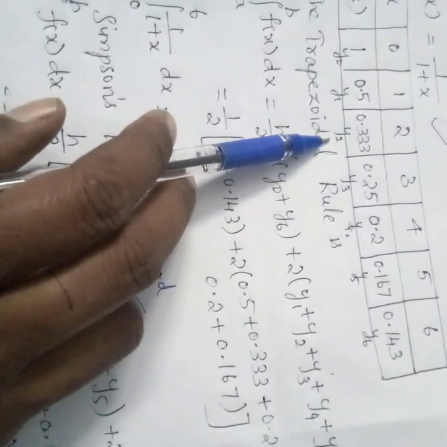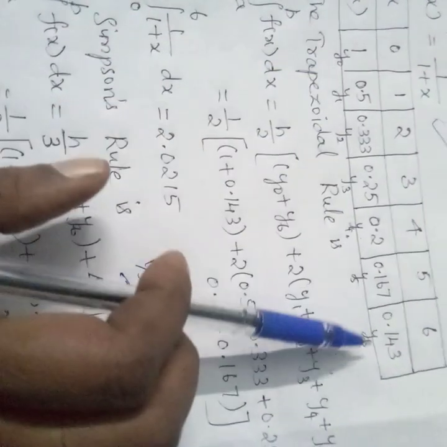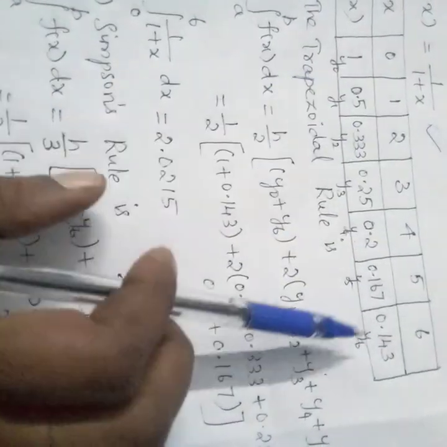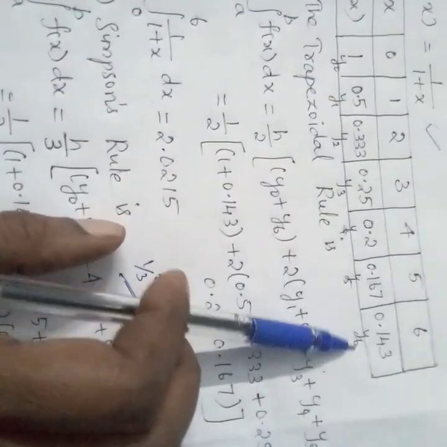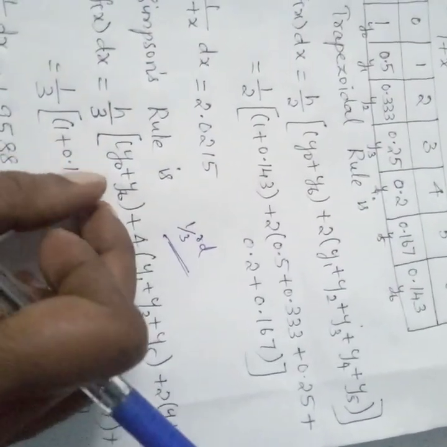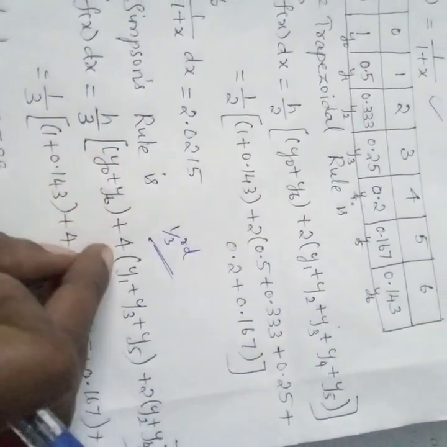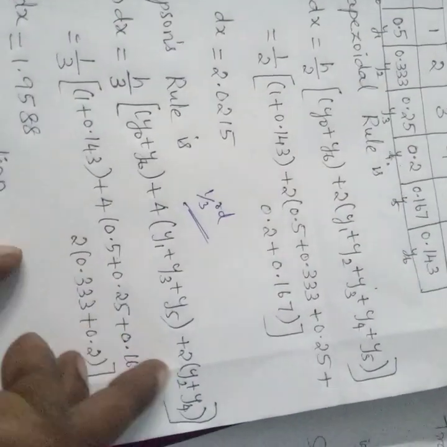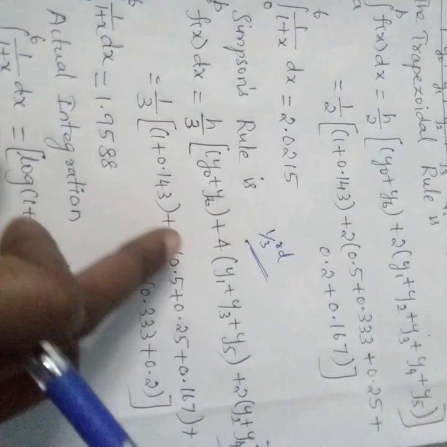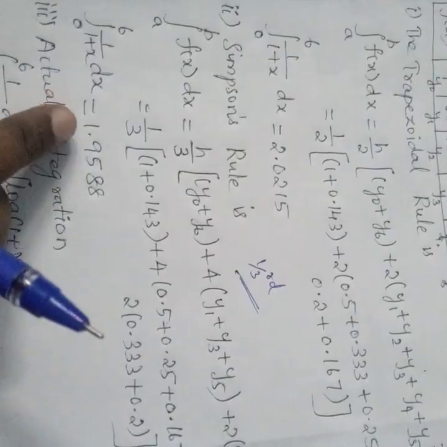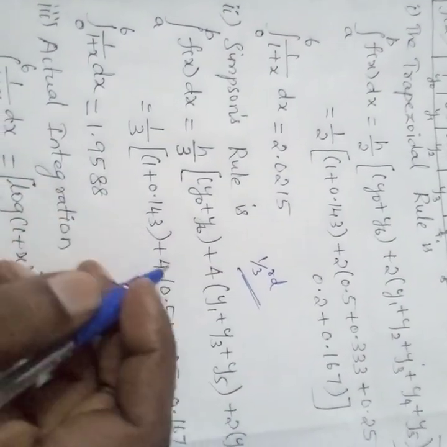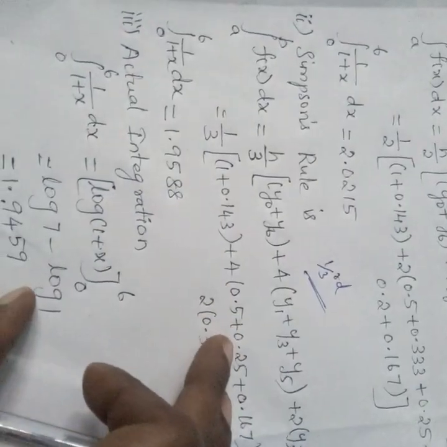So here y2 plus y4. y0 and y6 are also even, but they are the extreme terms, that means first and last terms. So we can take these two terms in the first step itself. So y0 plus y6 here plus 4 into sum of the odd terms plus 2 into sum of the even terms. Again calculation part, simplify, you get 1.9588. Okay, Simpson's rule.